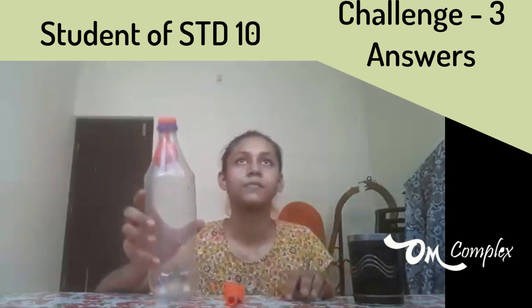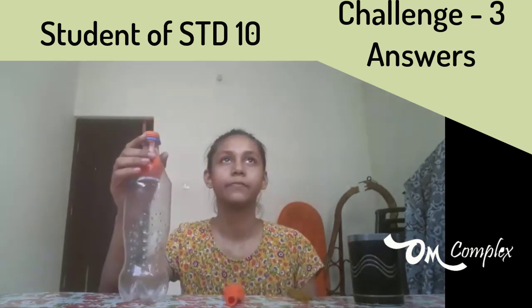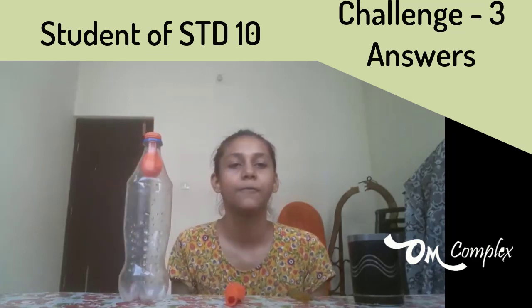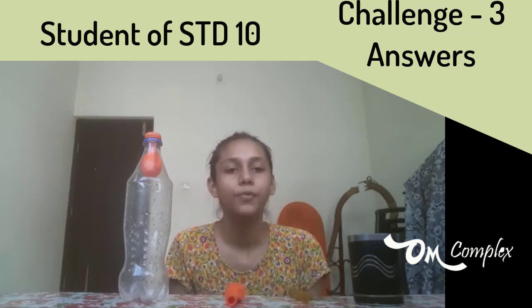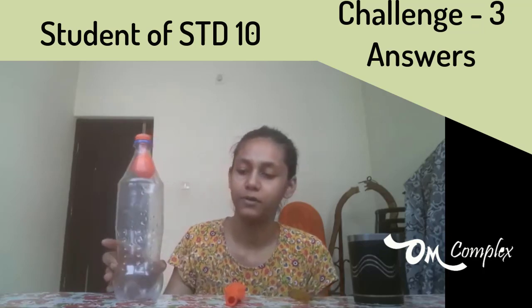Like this. Now I will again try to blow the balloon. This time when I try to blow the balloon, it expands. This is because the air inside the bottle moves out through the hole, so the balloon expands.